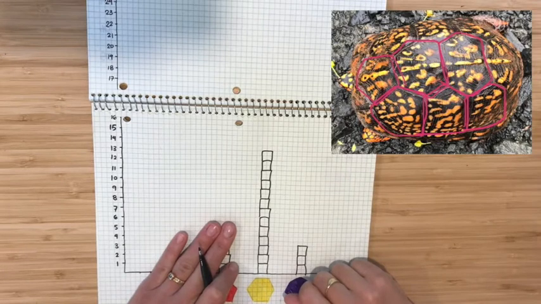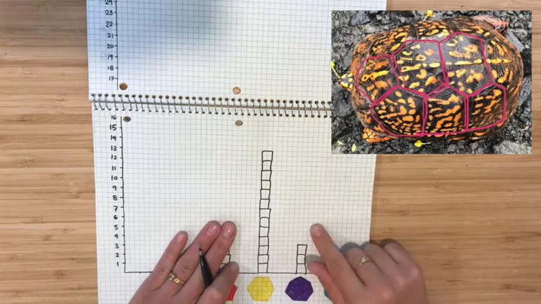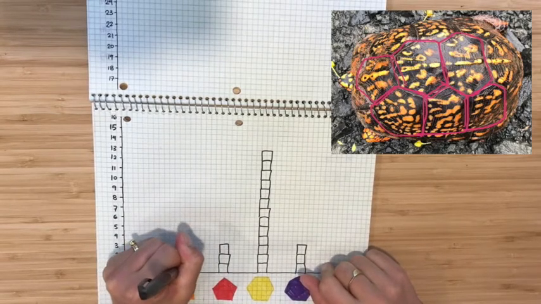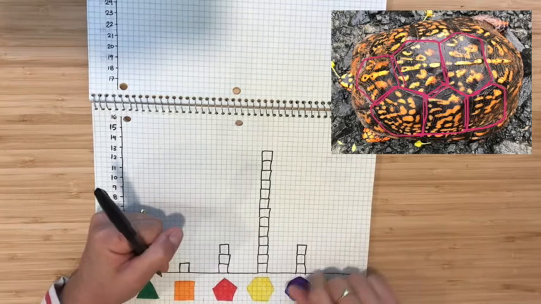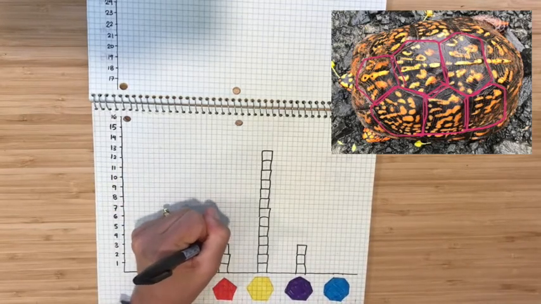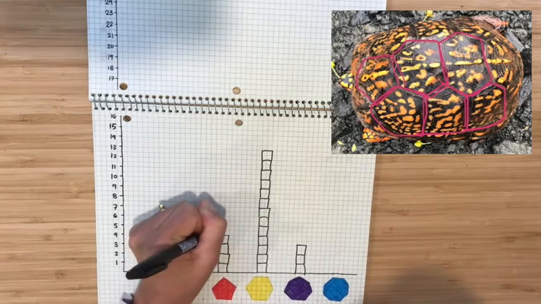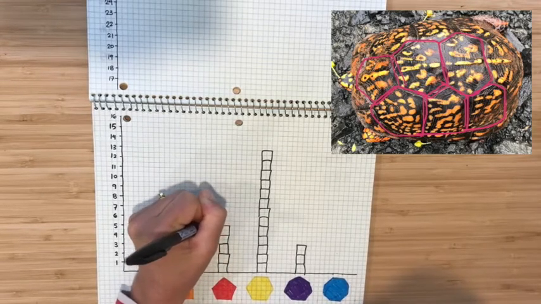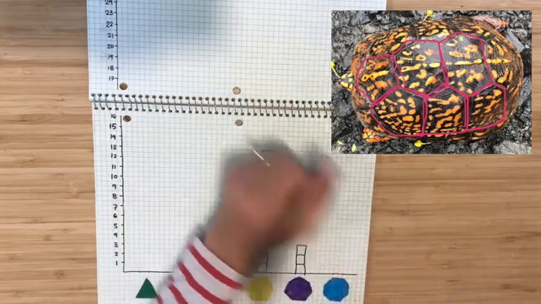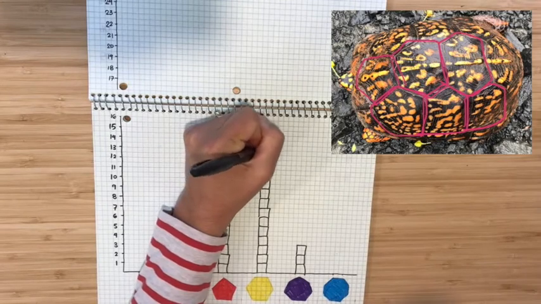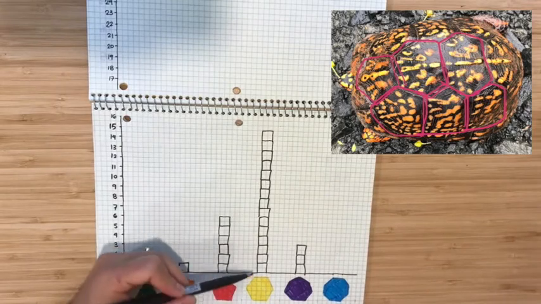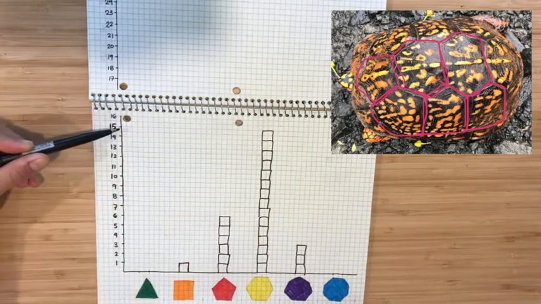On the turtle shell, we found one shape that had 4 sides. It wasn't exactly a square, but I'm going to add a box above the square, because that's the closest of the shapes that we have on our bar graph. We found 3 pentagons, and we found 2 hexagons. So now we've found a total of 15 hexagons.